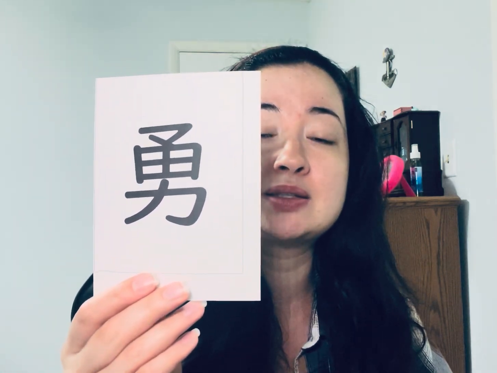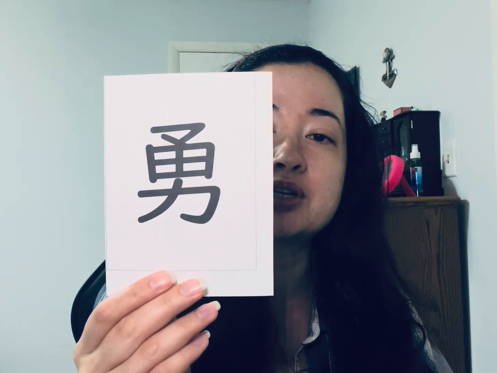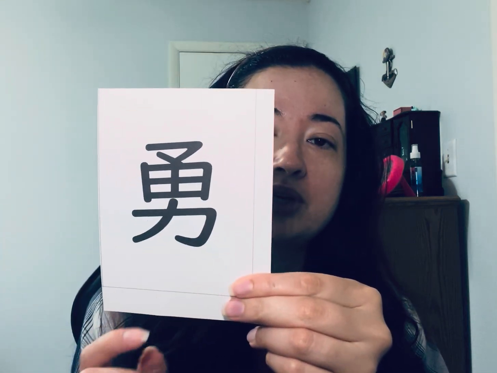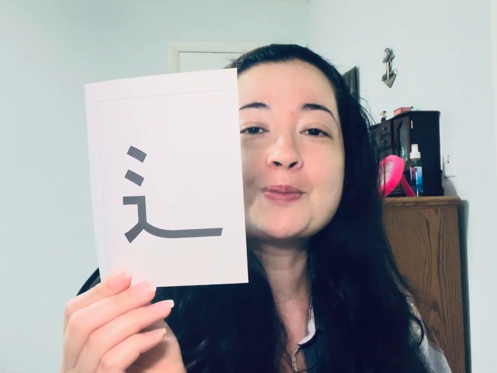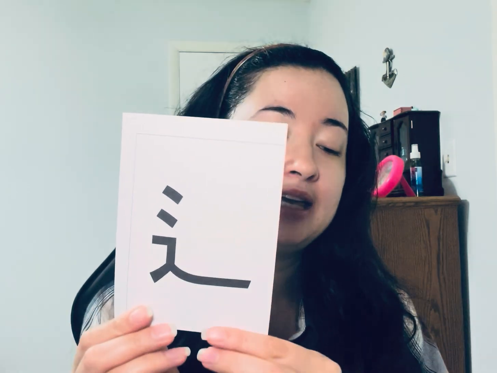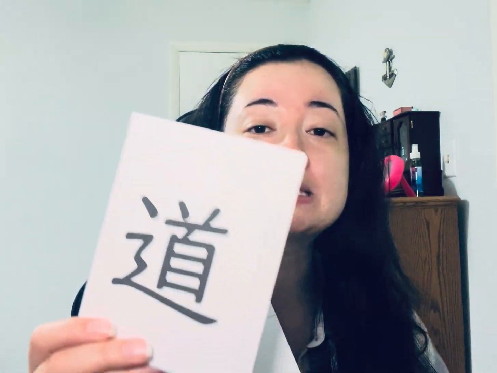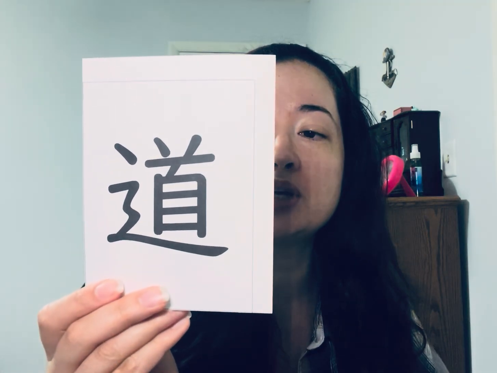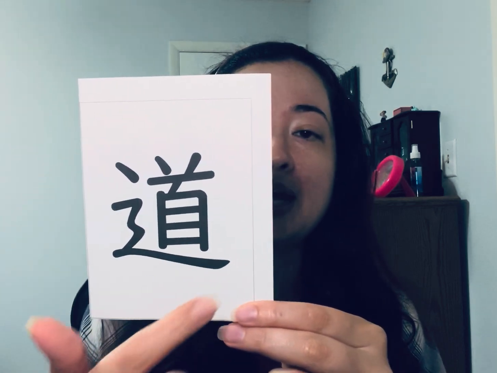Perfect. The next one is the radical for strength, and we can see it in the kanji that makes the word for courage, yuki, courage, and you can see down below here, strength. Now we are going on to the radical for path, and you can see it in the kanji michi or road. Here we have like a neck, and here we have the path, so it means road. Perfect. Let's go on to the next one.